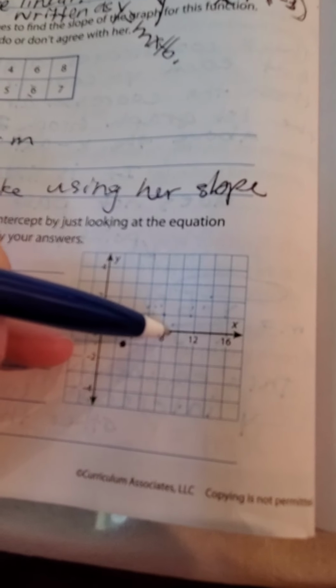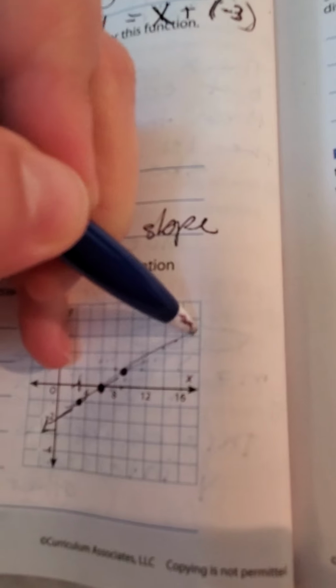Next one is 6, 0. So at the 6, I'm at 0 on the y. And the next one is 9, 1. So I'm going to go over to where I think 9 would be and go up 1. Okay, this is my linear equation. This is my line. Okay, so far I have a table and I have a graph.